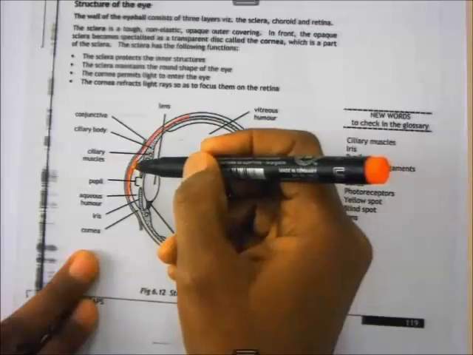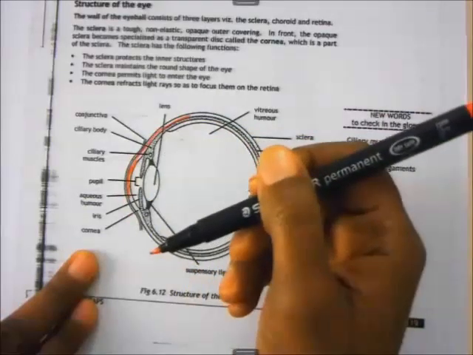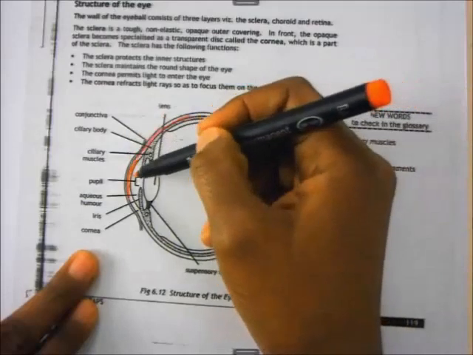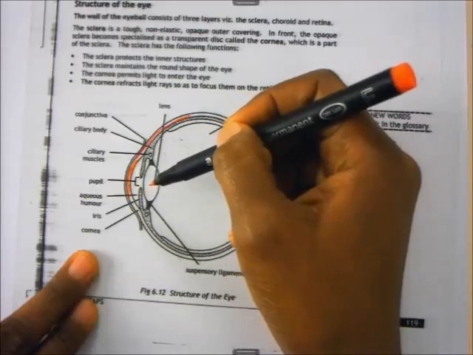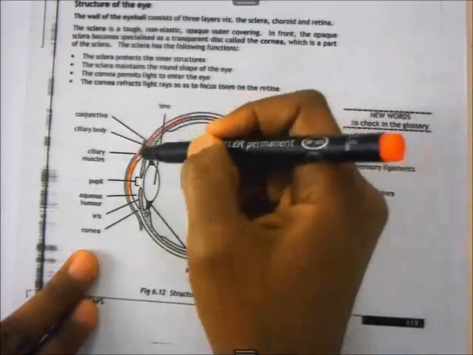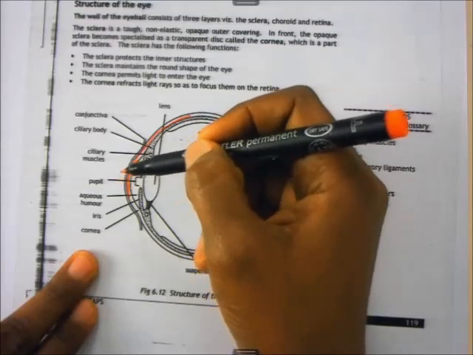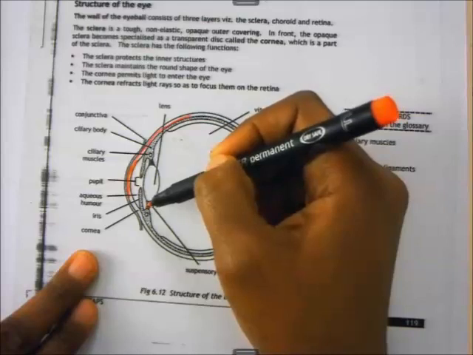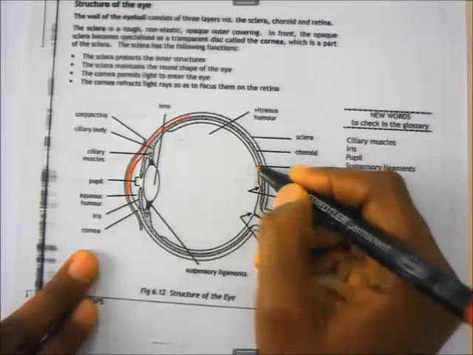So let me just quickly talk about now the functions of the cornea. So now I said the cornea is transparent. If the cornea is transparent, that simply means the cornea allows the light rays to penetrate the eye. And then secondly, I said the cornea is convex. So if the cornea is convex, the cornea will play a role in refracting the light rays so that they fall onto the retina.